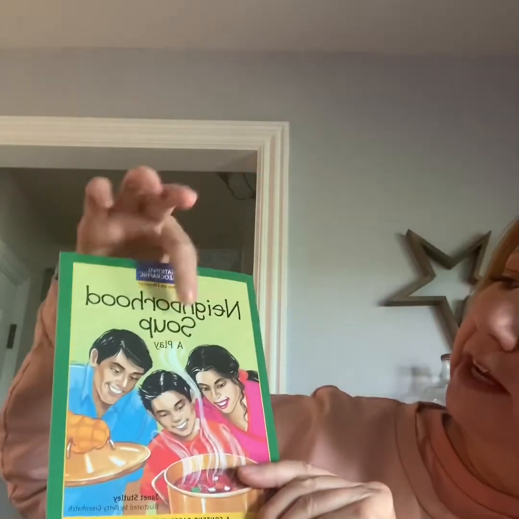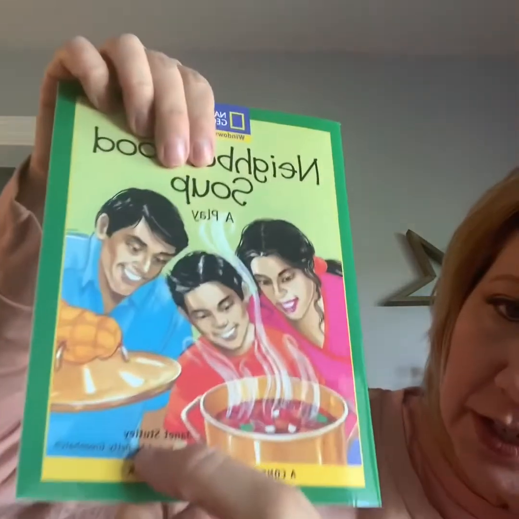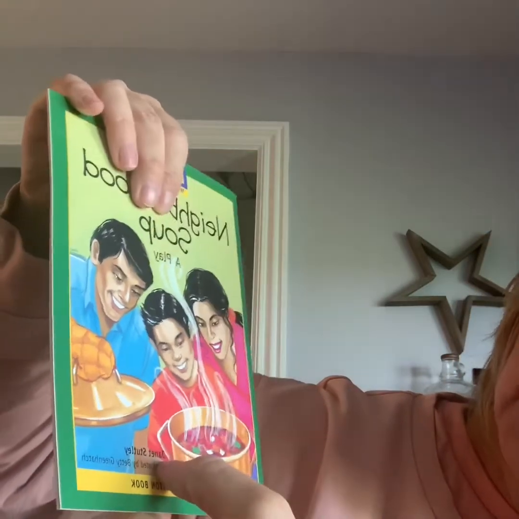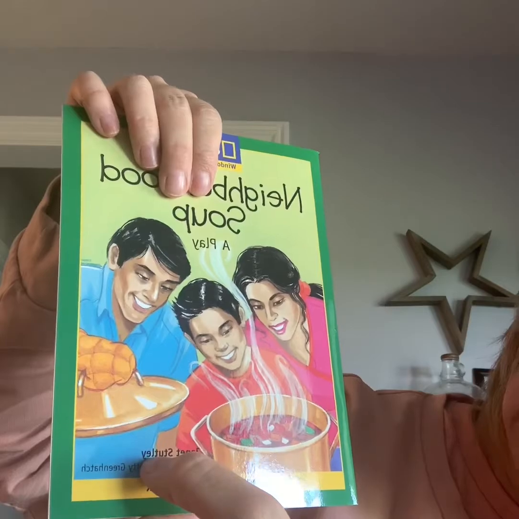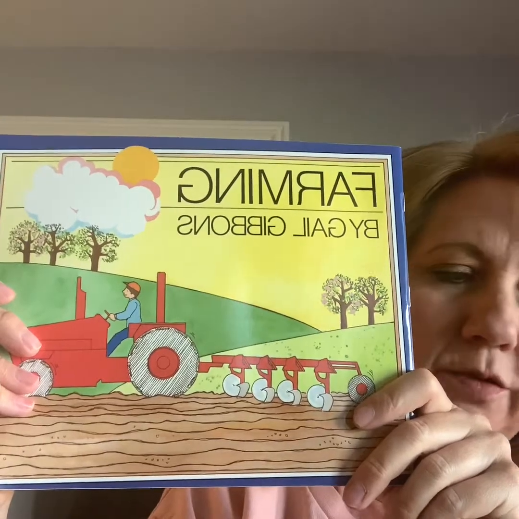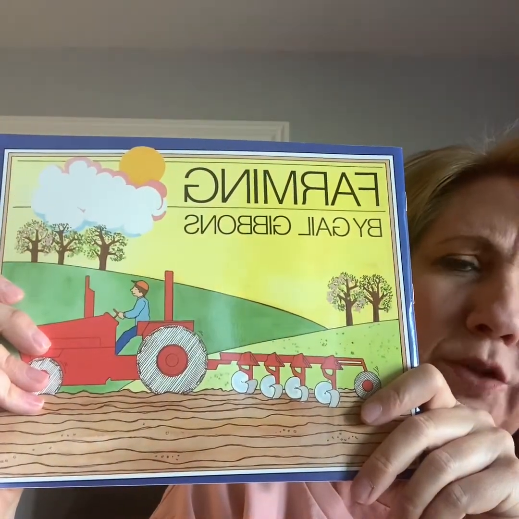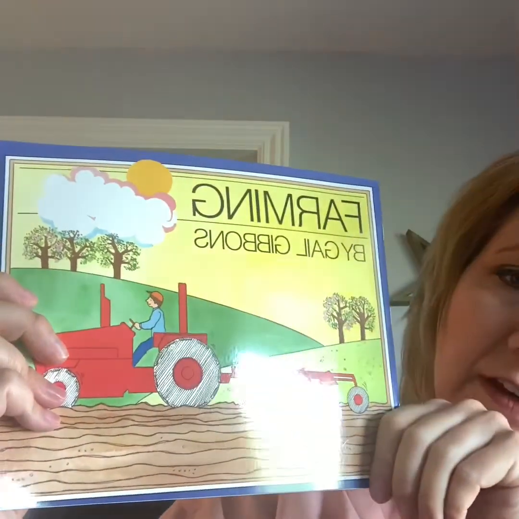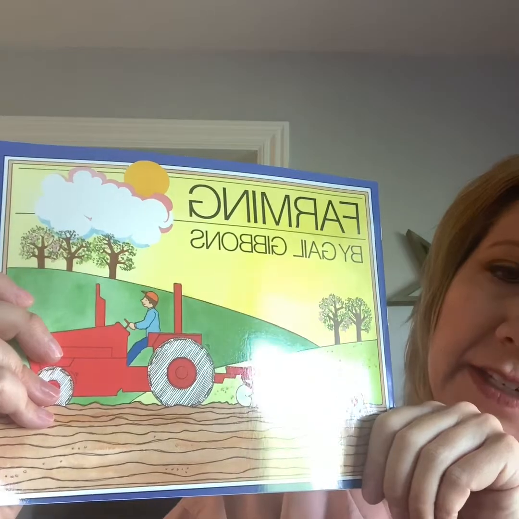Neighborhood Soup. They followed the rules. Okay, uppercase, uppercase, and the rest lowercase. Neighborhood Soup. Down here, she just has her name in bold letters, because she's the author, and then it says illustrated by, but the author is Janet Stutley. Okay, another one, Farming. They did it in all uppercase letters, not really bubble letters, just more bold letters. Okay, and then as the author, they have their name underneath it, by Gail Gibbons.